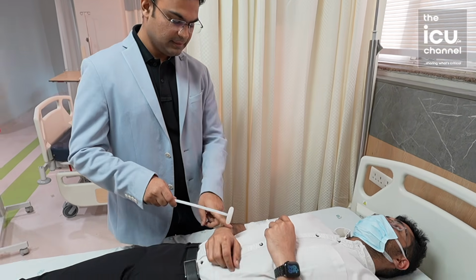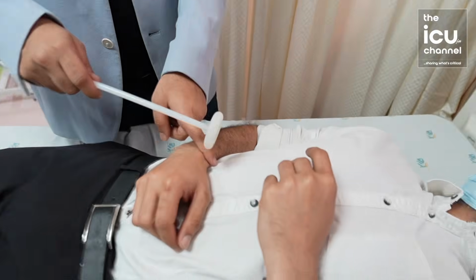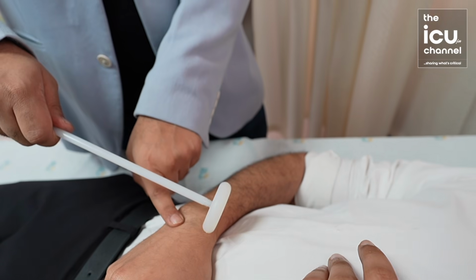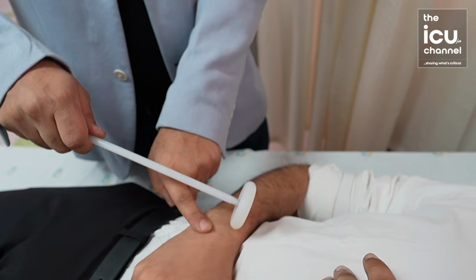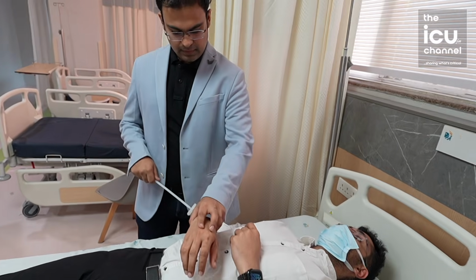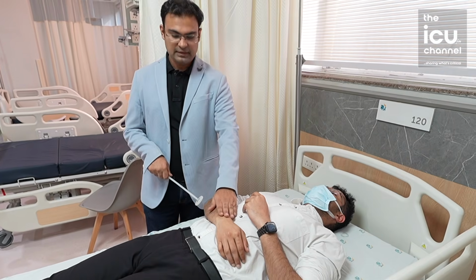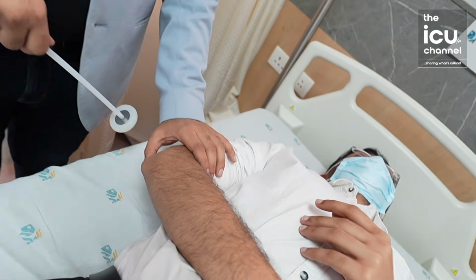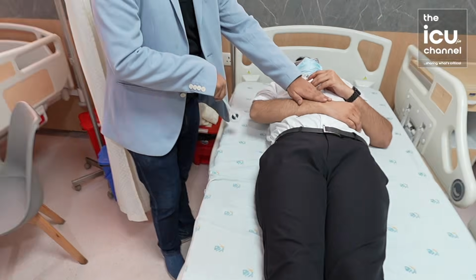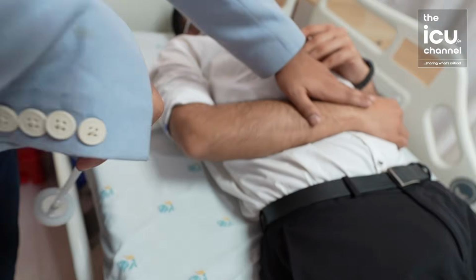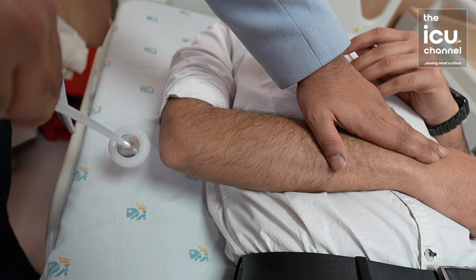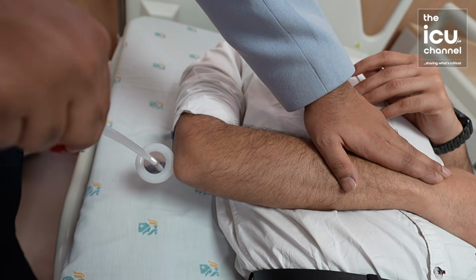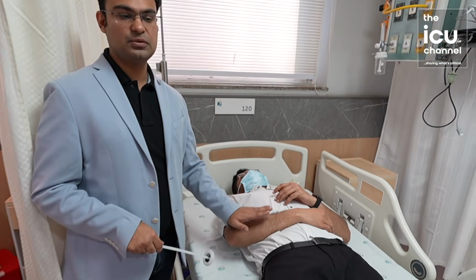Similarly, there is a wrist reflex with the same root value as the biceps. Gently hit the supinator tendon over here, and we can see the response. So we have checked the C5, C6 level. The next reflex is the triceps reflex. This is the triceps tendon just above the olecranon process, and I gently tap, and as you can see, there is movement of the triceps muscle, with root value of C6 to C7.